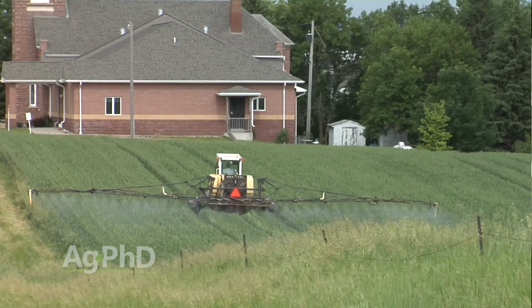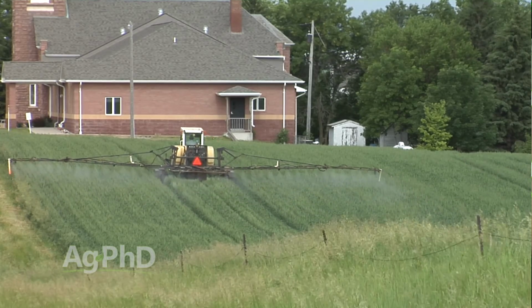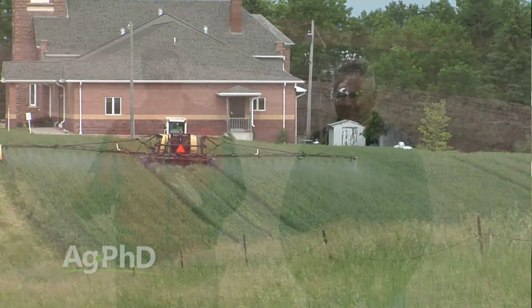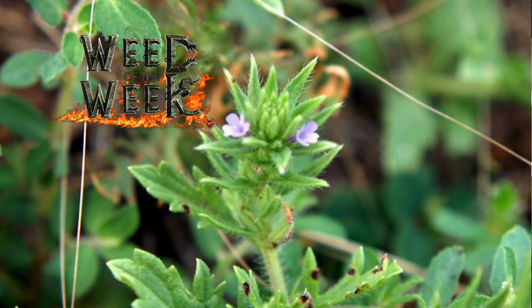So with broadleaf weed control, you may be tempted to say, well, wheat prices are down this year, I really need to cut back. Don't cut back on your broadleaf herbicide. If you let weeds go in your field, you're going to give up yield. And for the little amount of money you're going to spend on weed control, it's well worth it this year. Well, speaking of weed control, we'll tell you how to stop this week's tough weed coming up later in the show.